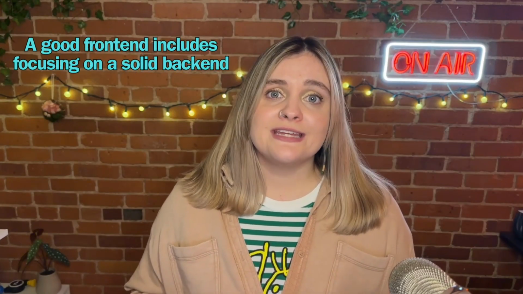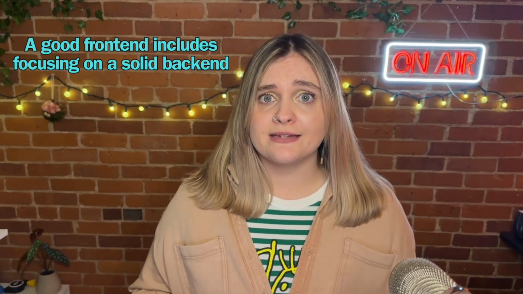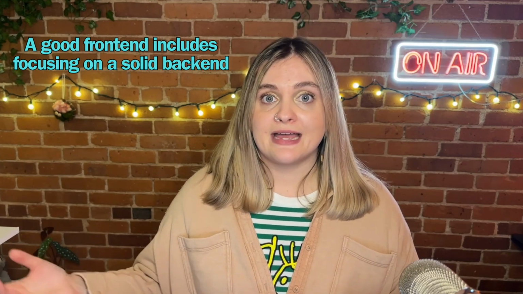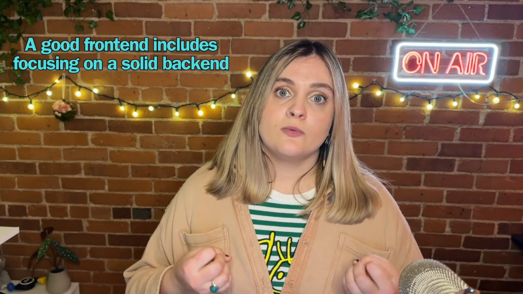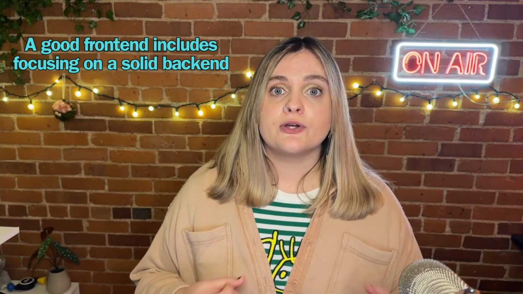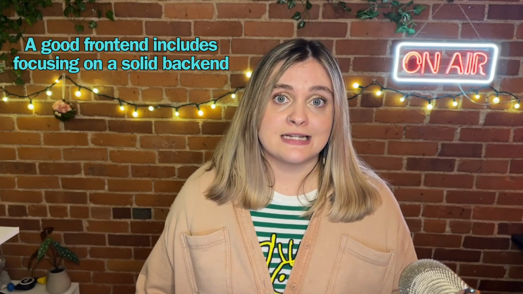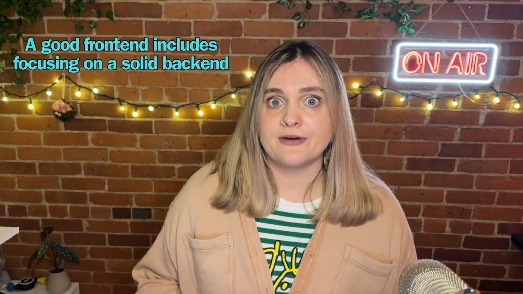A good front end includes focusing on a good back end. Front ends should be built using the back end data. They shouldn't be doing a ton of back end logic. The front end should be consuming what's coming from the back end. And pushing for good APIs in your team, good back end APIs, is a big part of good practice when it comes to React and JavaScript and being on the front end in general.